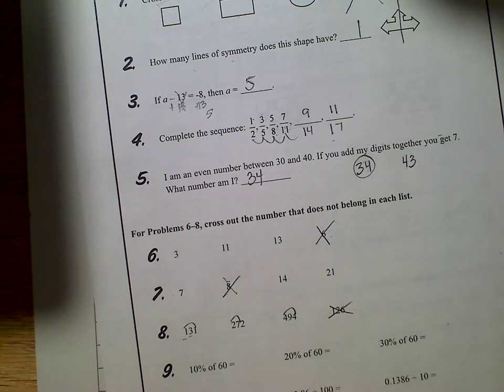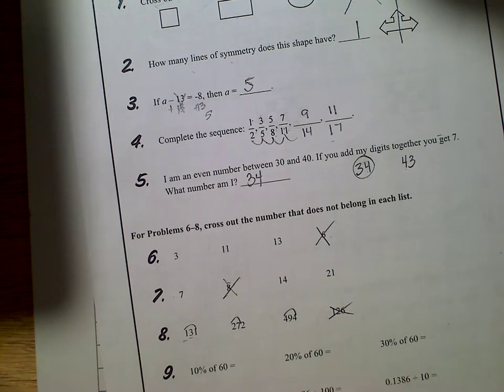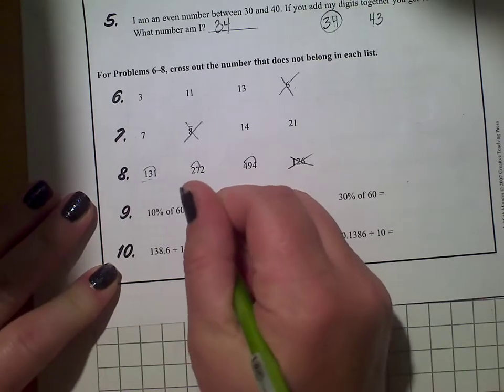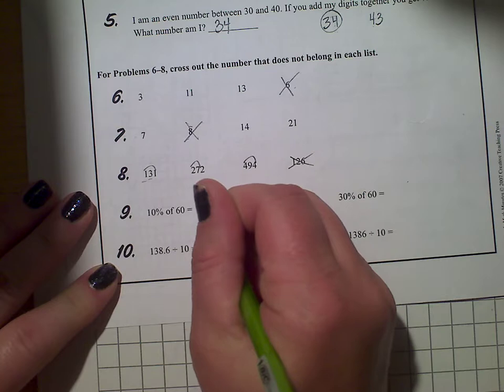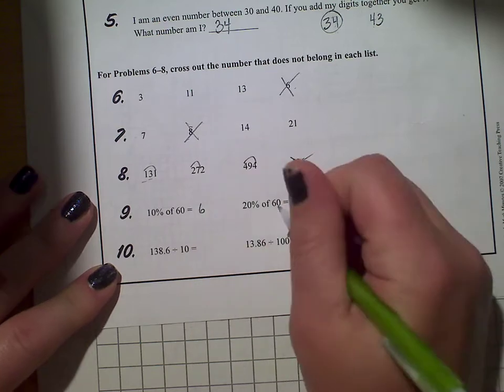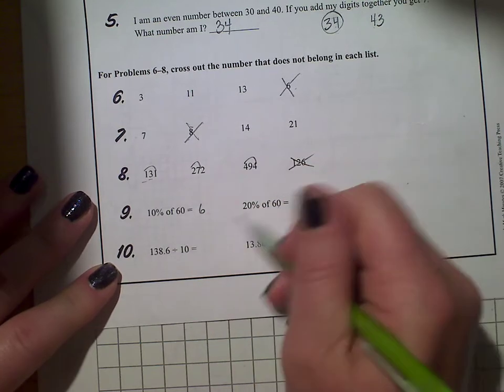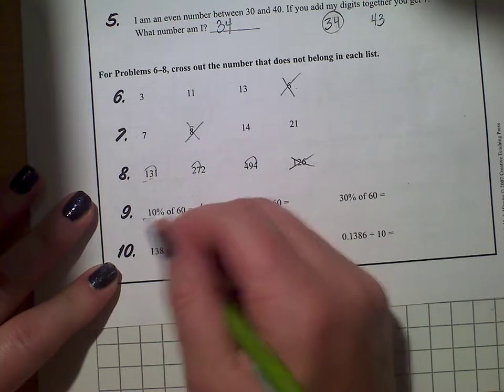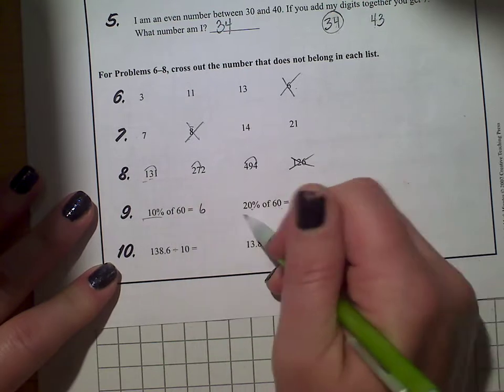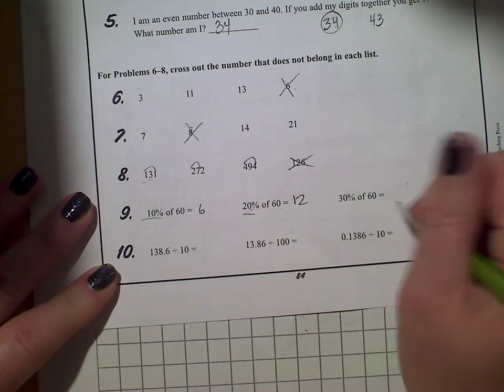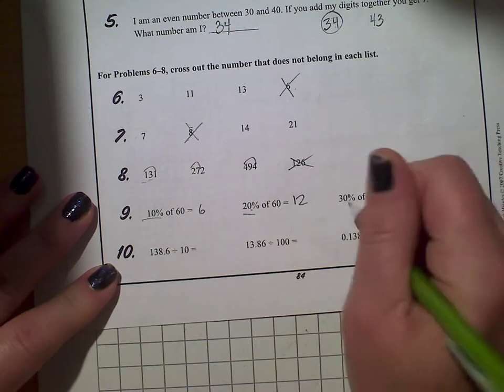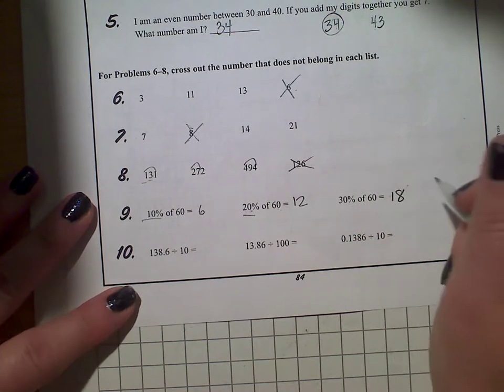Which right here it says 60. If you go to the store, you get 6. You go to the store now. Look at the before. So this is double 6. This was 10% of 60. Now we're talking about 20% of 60, so that would be 12. 30% would be 3 times 6, which would be 18.